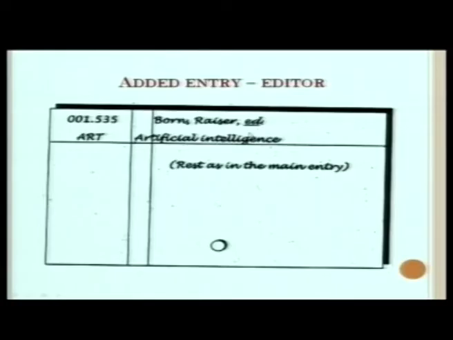You can see in the first line the author name, Born Raiser, comma, ed underlined, then dot. This is the way we have to write the editor's name along with the designation he has as far as the book is concerned. So, this is how we have to catalog in the case of a single editor of an edited volume.